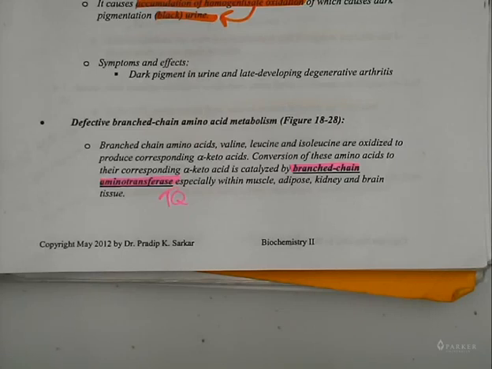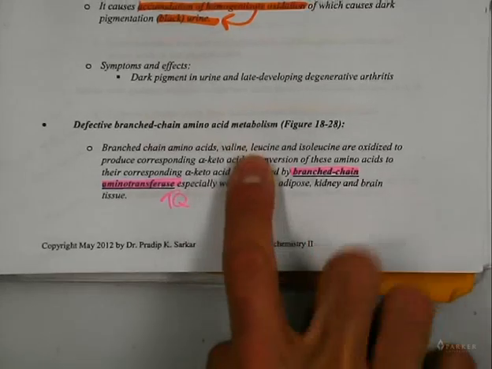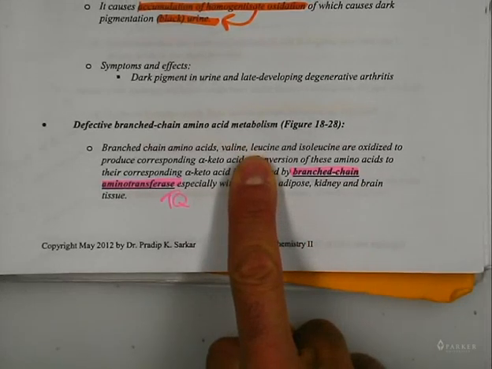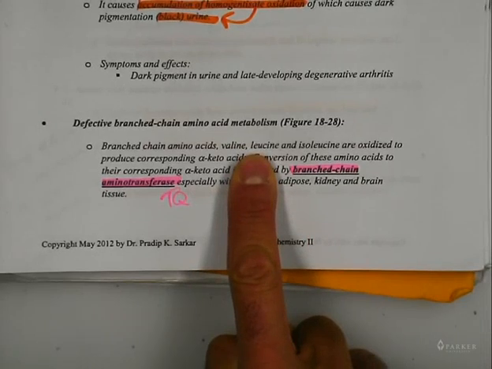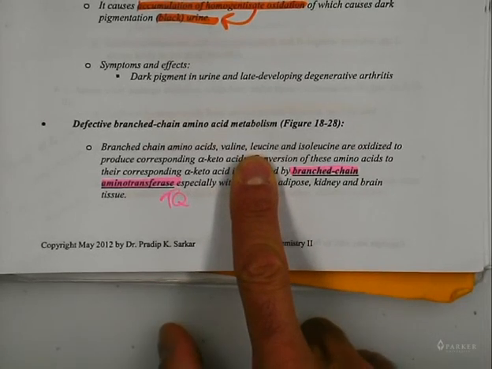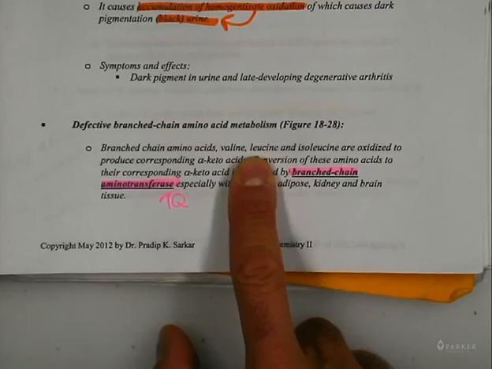Or maybe write that in right now. Valine, leucine, isoleucine. Or maybe, it says it right there. Valine, leucine, isoleucine. Bam! Top of the paragraph right under defective branch chain amino. Oh. It doesn't say it on there?